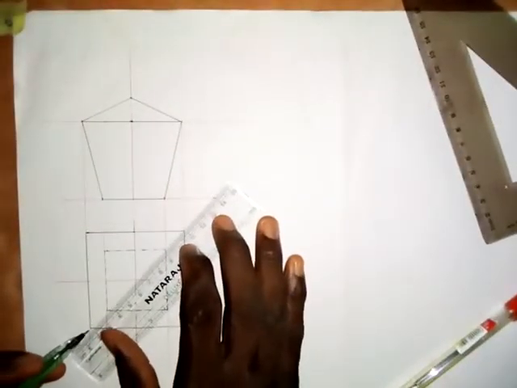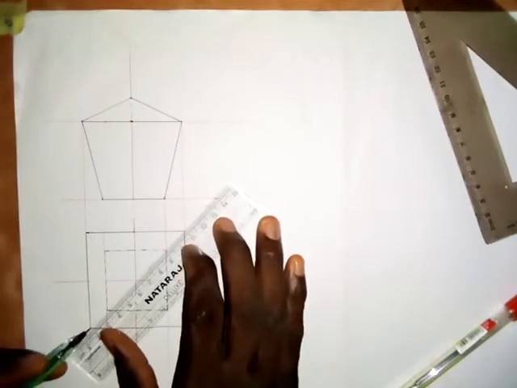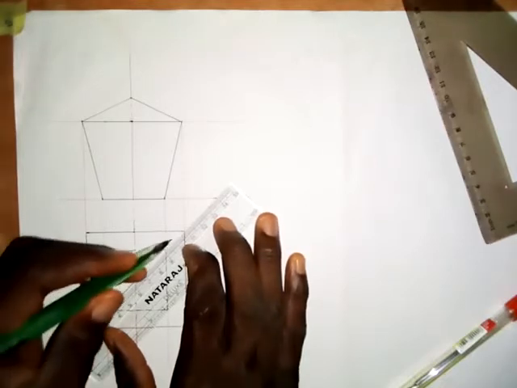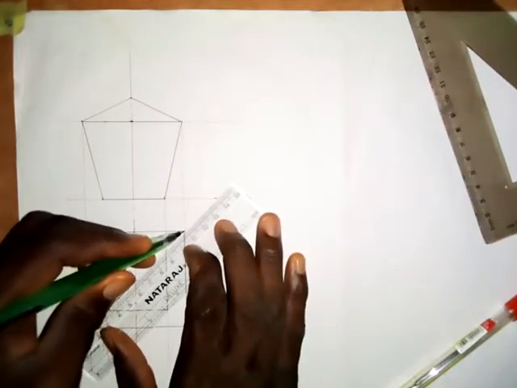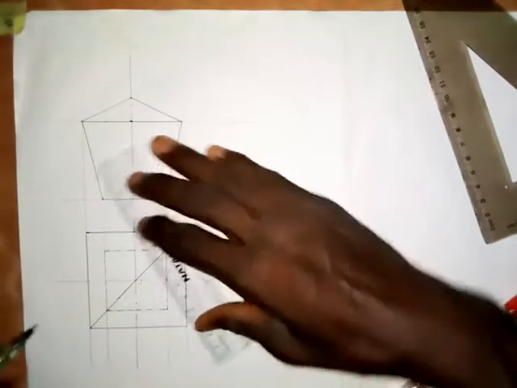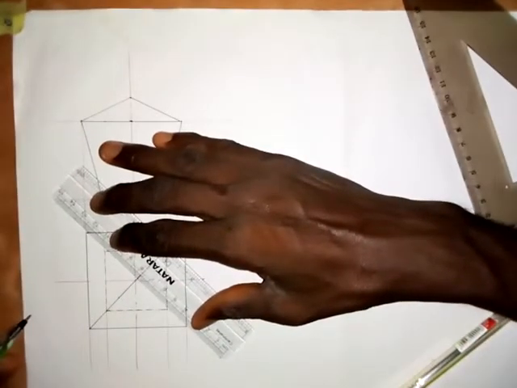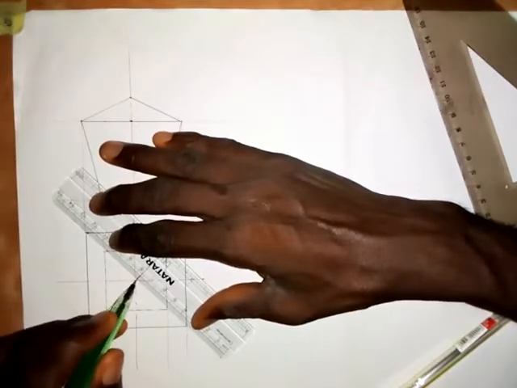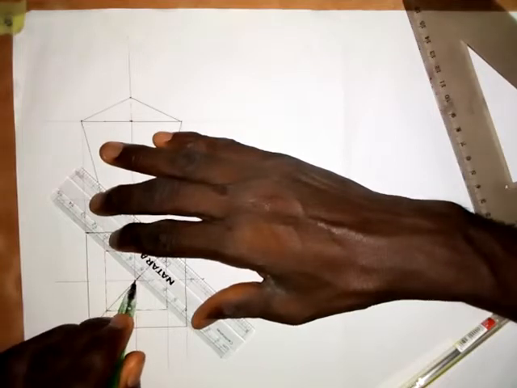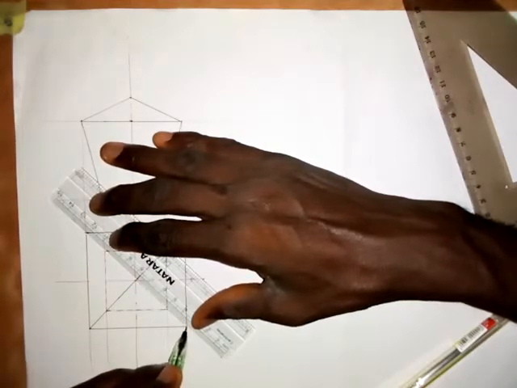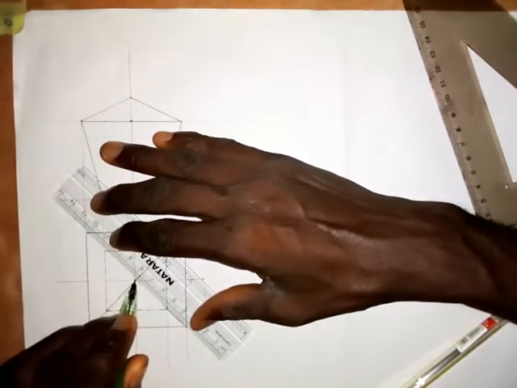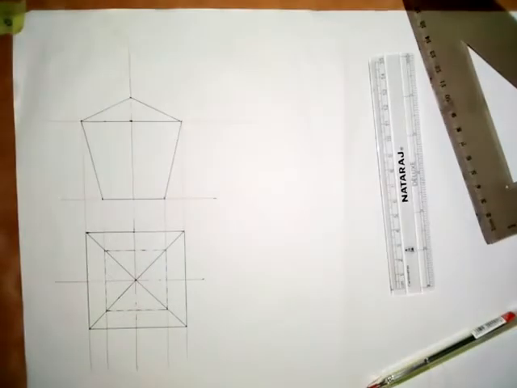So from here, you draw this line from this point. You draw it to the center here. It stops at the center, and then you can produce this one to the center. Also, you produce this to the center. So produce this to the center. And then you also produce this to the center. All right, so that is the plan that we are asked to produce. So we are done with the plan.